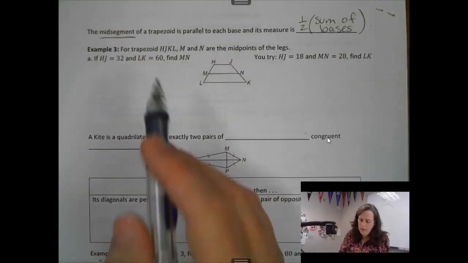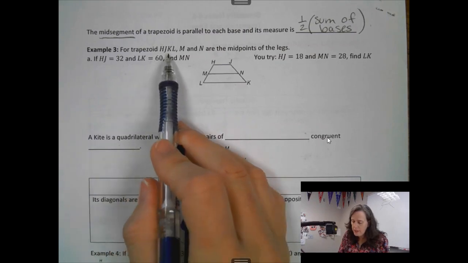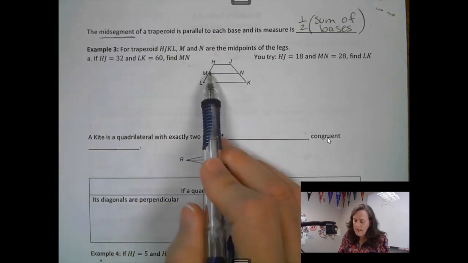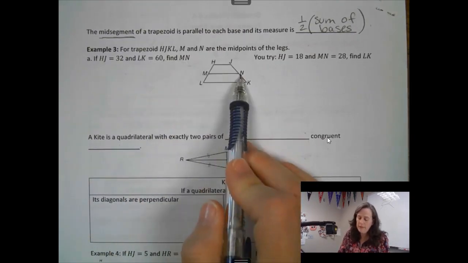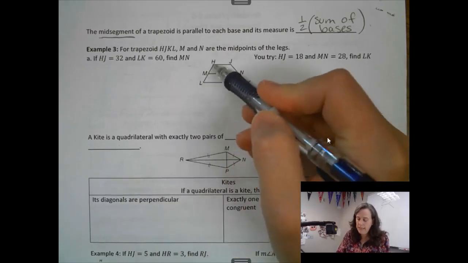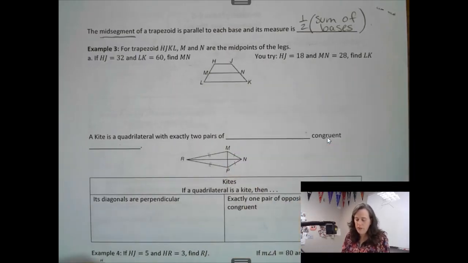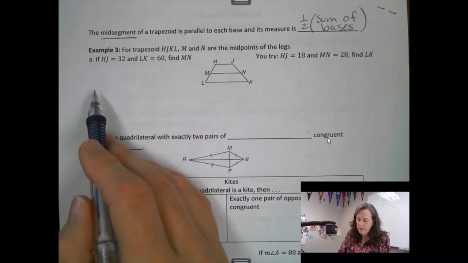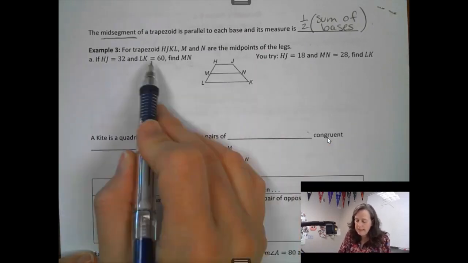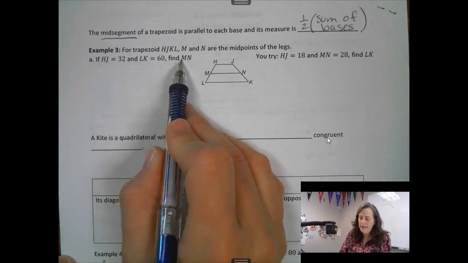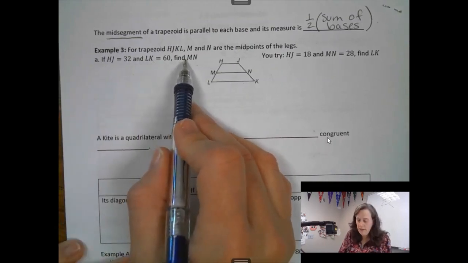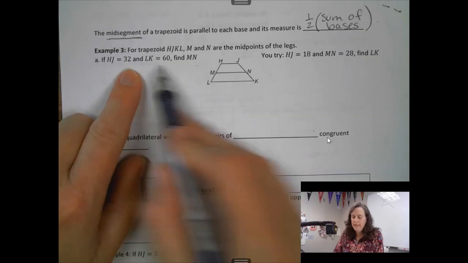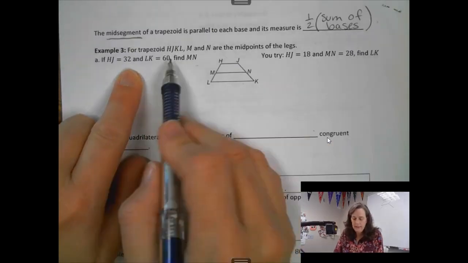Okay, let's try one. For trapezoid HJKL, M and N are midpoints of the legs, so they are halfway between H and L, halfway between J and K. If HJ is 32 and LK is 60, find that mid-segment. So what we need to do is find the sum of the bases.